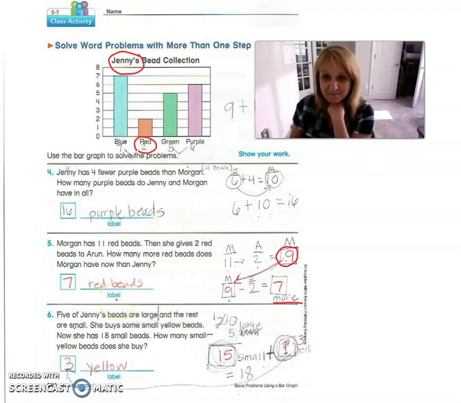Did you get it right? Okay, number 6 says, 5 of Jenny's beads are large, and we're going to stop right there, okay? So we wrote down that Jenny had 5 large beads, right? And the rest are small.